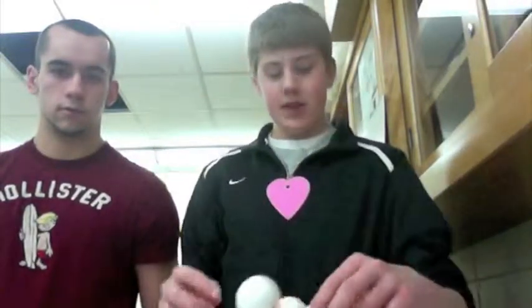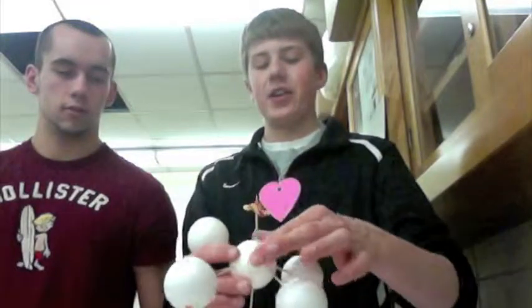This is a polar molecule because the center of the charges of the electrons is down here, not at the nucleus.